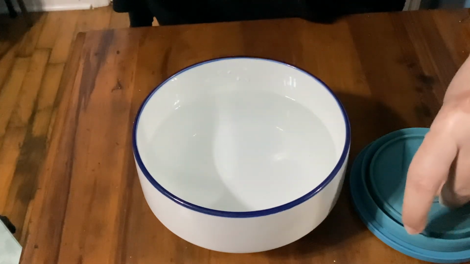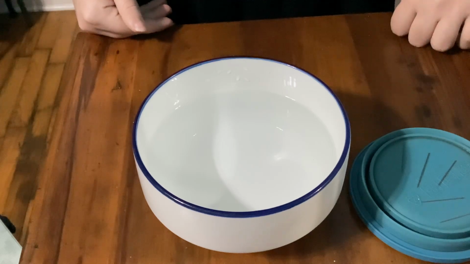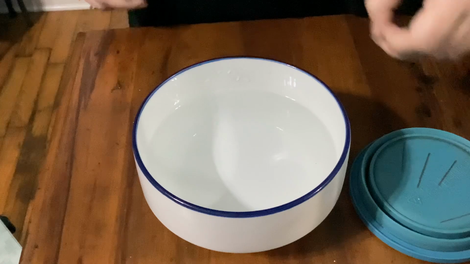Now, before you start, what do you think will happen to the needles? Do you think they will float, or do you think they will sink? Pause the video and think about what you think will happen.